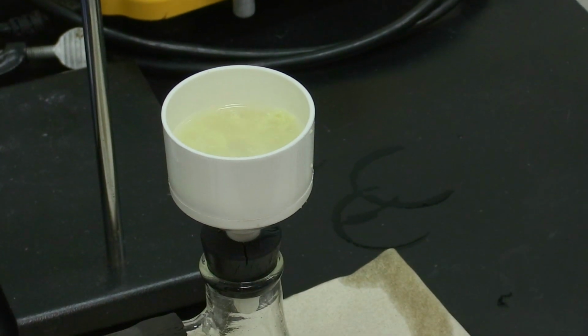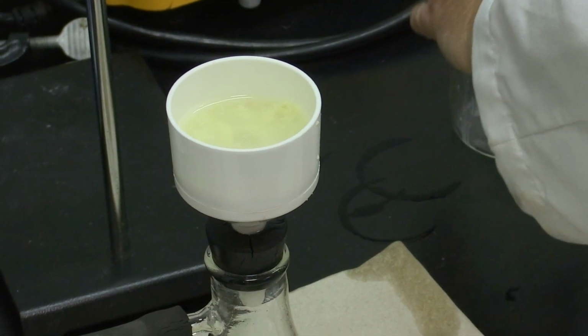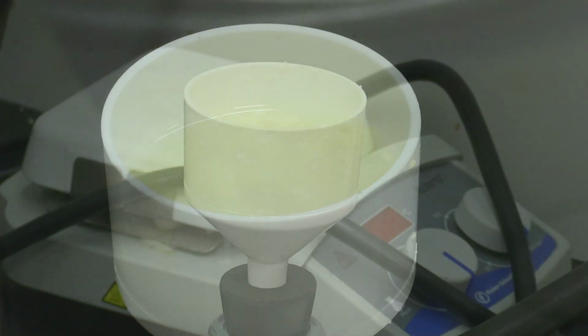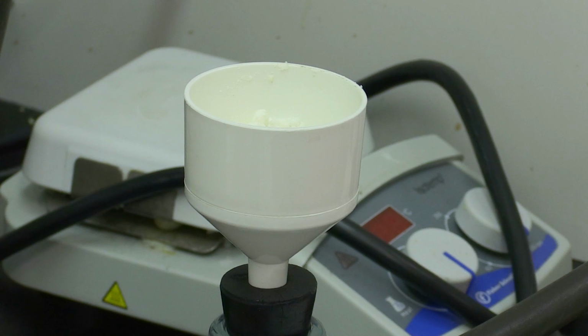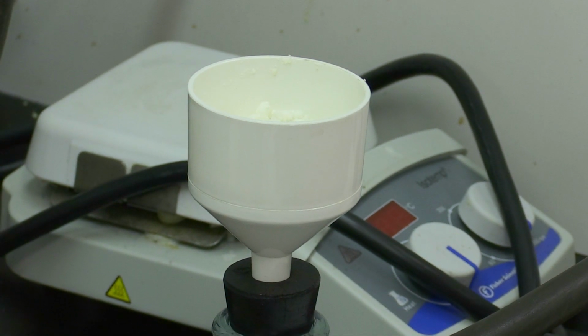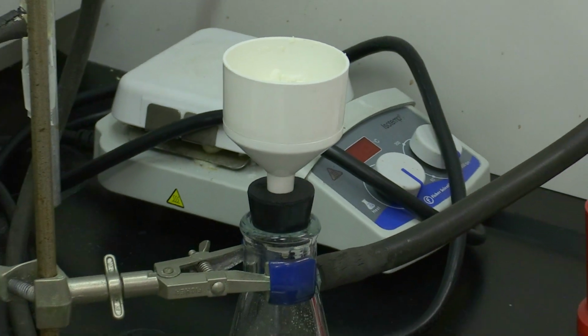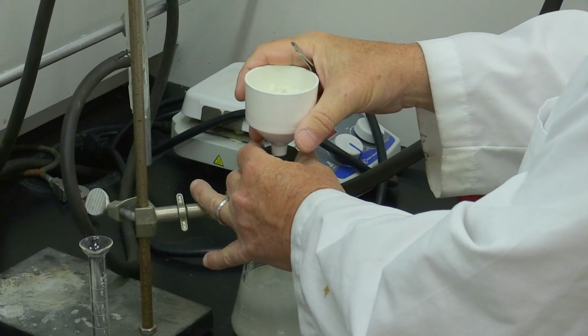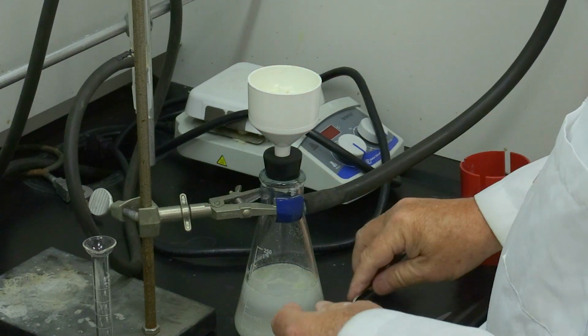Our two boiling chips stayed behind. So we've let this dry under suction filtration for several minutes. Turn off the vacuum. And now we want to remove the product.